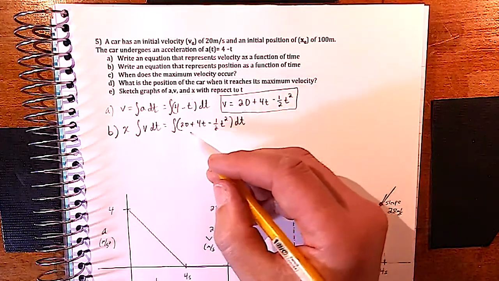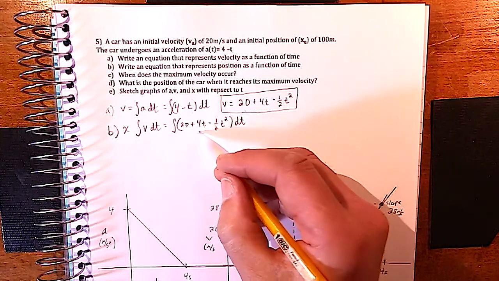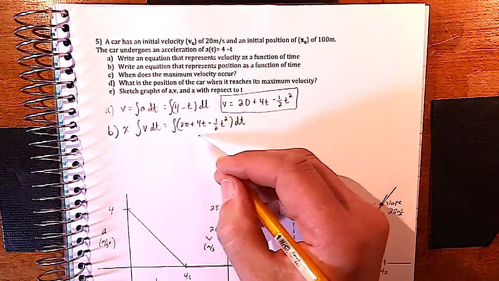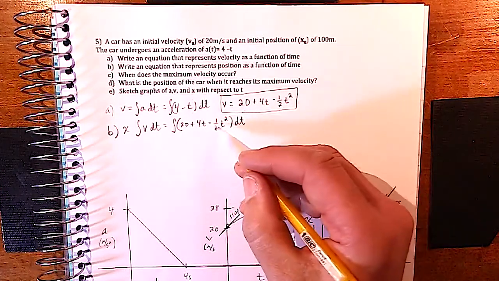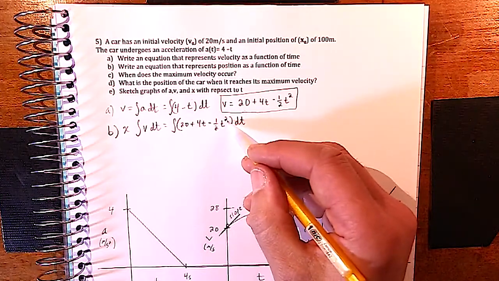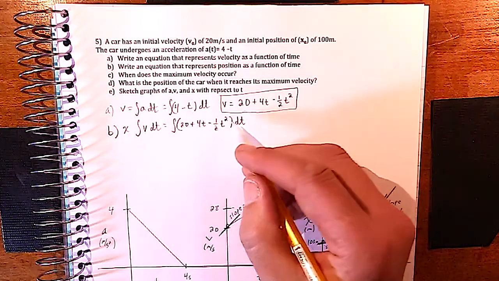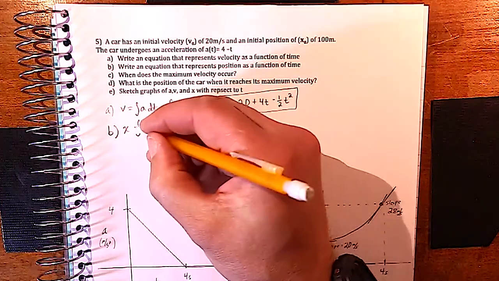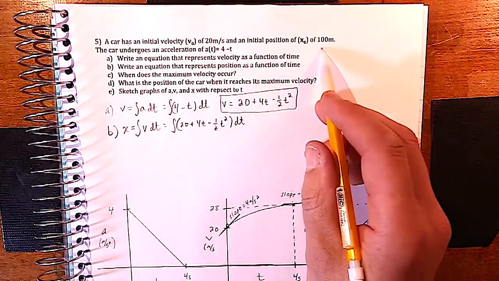So 20 is going to become 20t. 4t, that's going to be squared divided by 2, so that's going to become 2t squared. And then this is going to become a 3, so that's going to become cubed, divided by 3, so this will become 1/6. But the position doesn't start at 0, it starts at 100 meters.